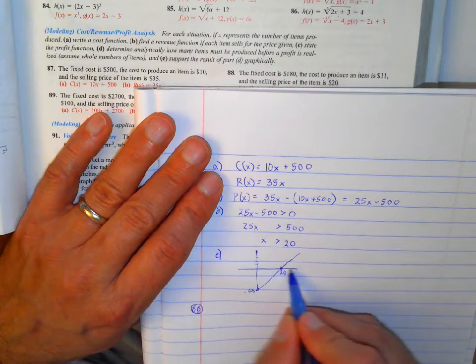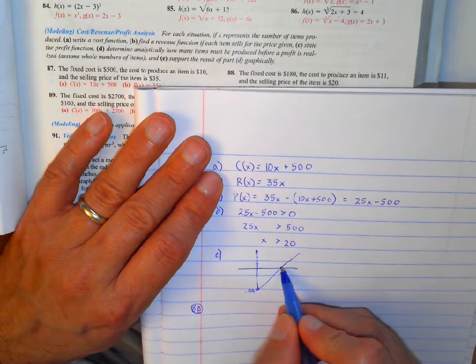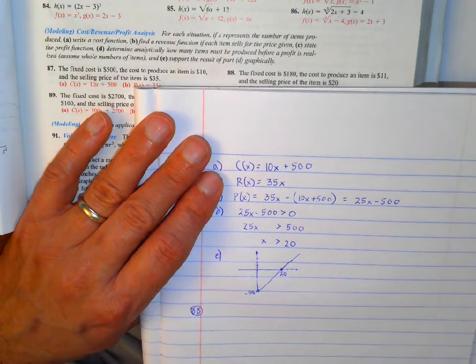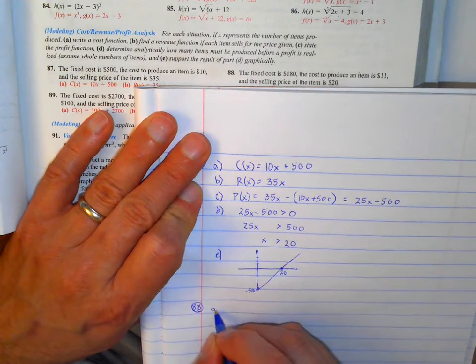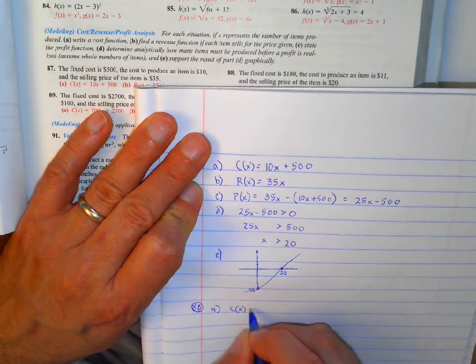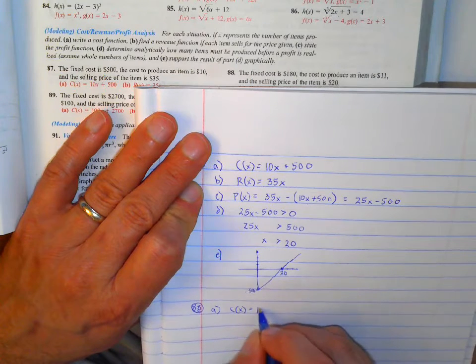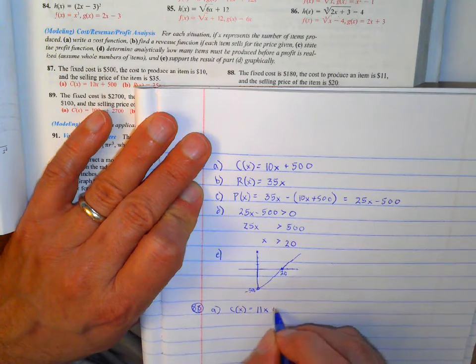That's where I have 0 profit, and then above 20, at 21, 22, 23 is when I start having a positive profit. Okay, 88. Part A, our costs are equal to $11 for every item plus $180.